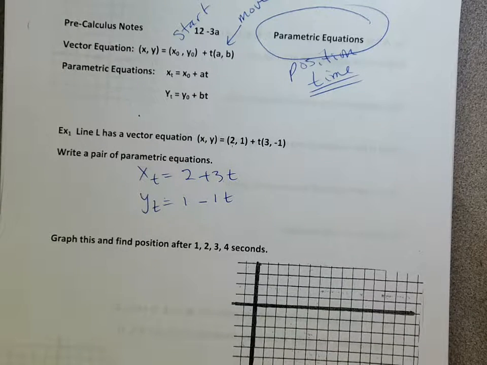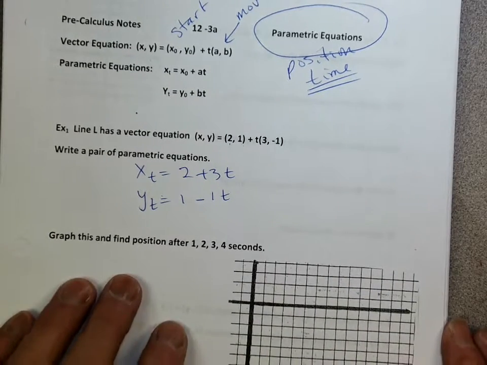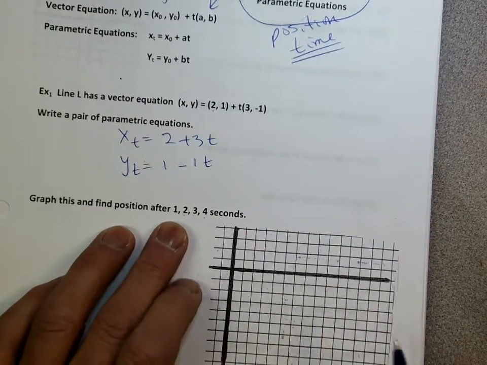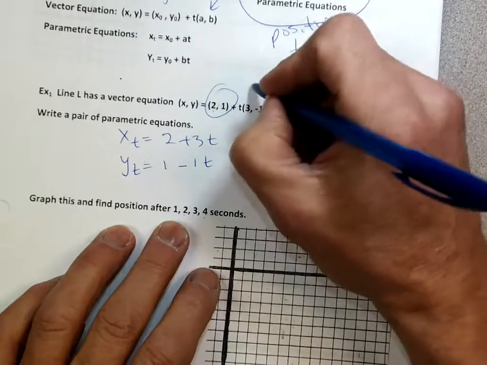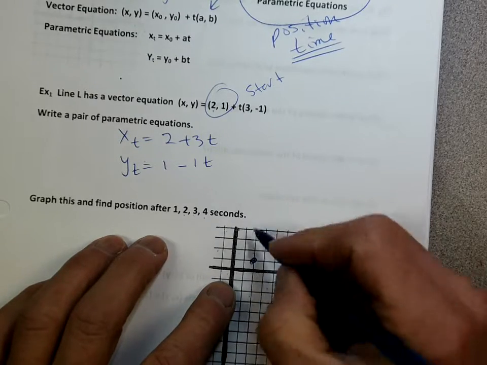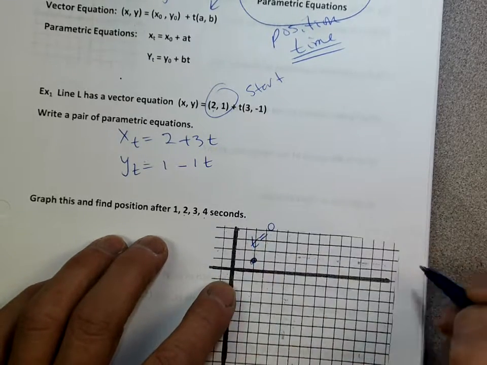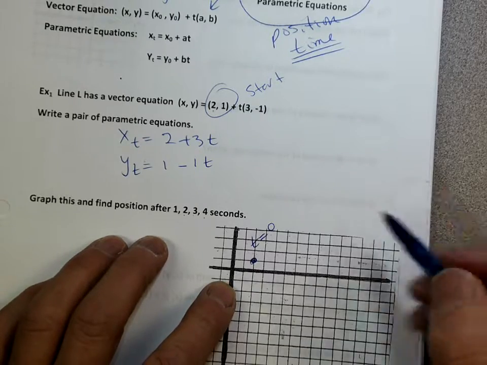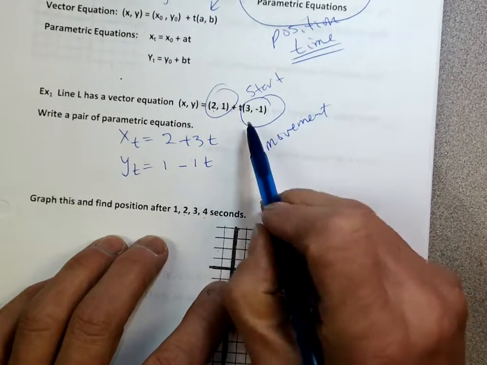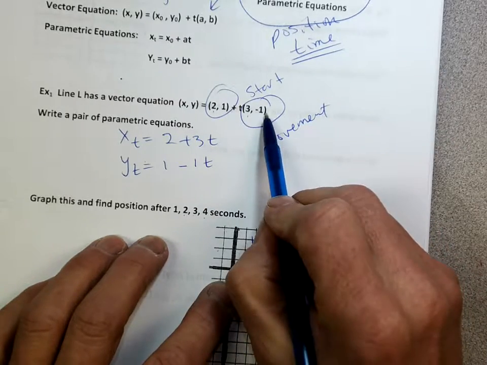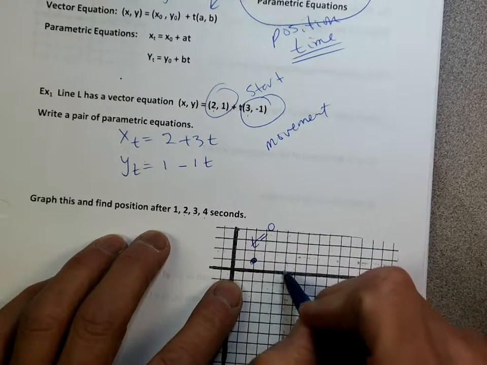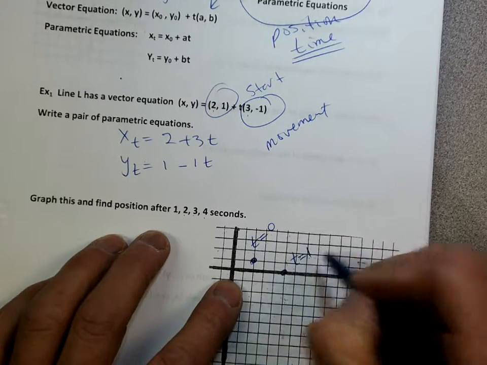Now, let's go ahead and graph this. So what's going to happen is we want to graph this and find its position after 1, 2, 3, 4 seconds, all right? Super easy stuff. So here's my start. We're going to start at the point 2, 1. So there's my start. That's t equals 0, at time 0. So then our movement is going to be over 3, down 1. If we're a bug on this paper, we move over 1, 2, 3, and down 1. That's at t equals 1, after 1 second.